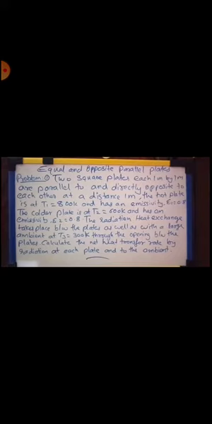The radiation heat exchange takes place between the plates as well as with a large ambient at T3 equal to 300 Kelvin through the opening between the plates. Calculate the net heat transfer rate by radiation at each plate and to the ambient. This is the question.